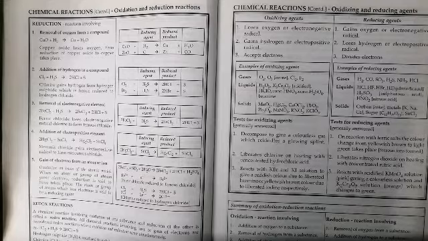Hence we say reduction of cupric oxide into copper has taken place. Number 2, addition of hydrogen to a compound. Chlorine gas, when reacted with hydrogen sulfide gas, the reduced product formed is hydrogen chloride. So it is what? Addition of hydrogen.